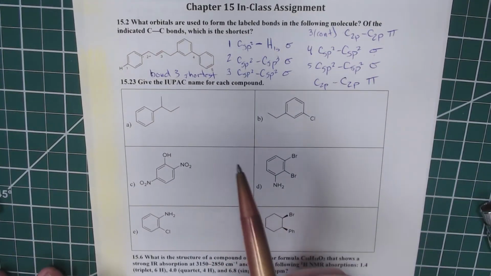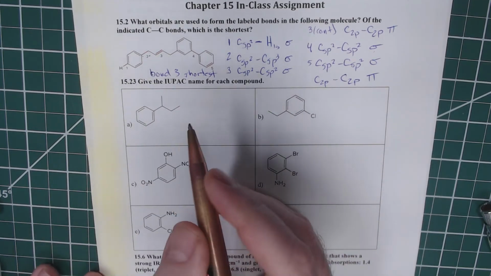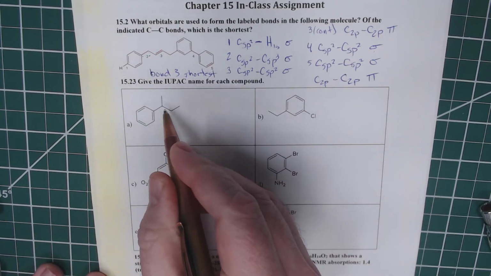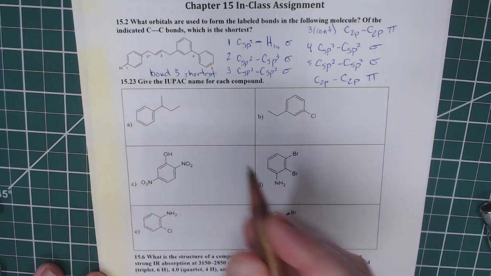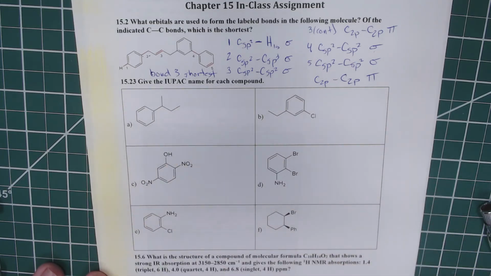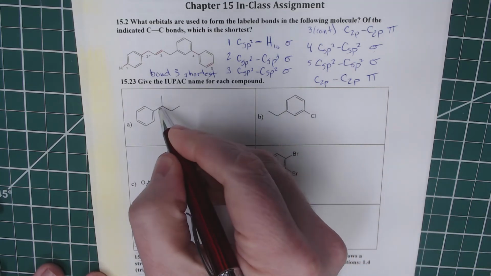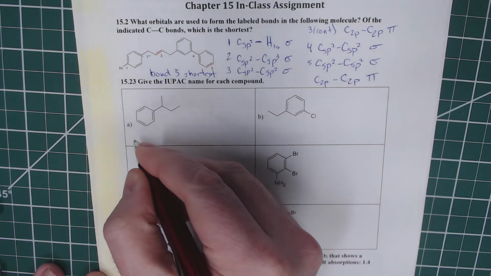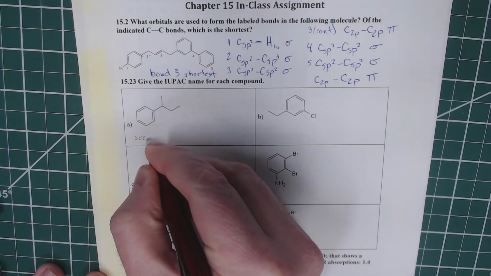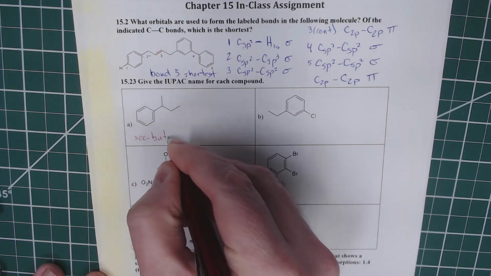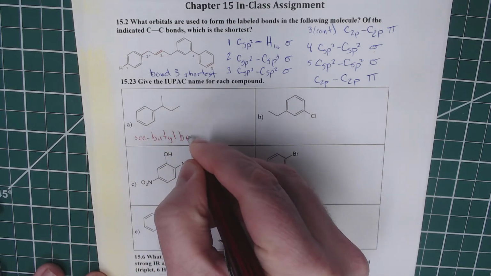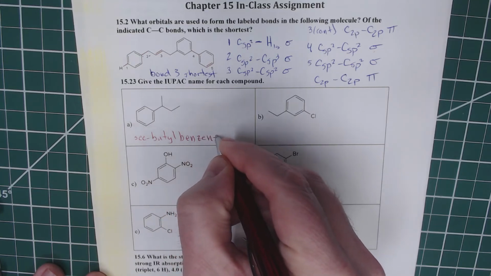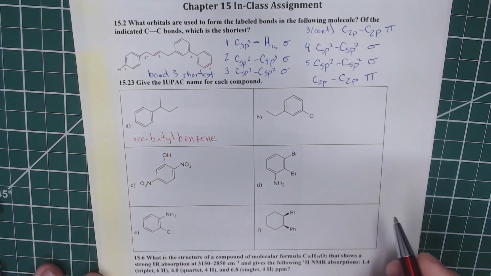All right, for monosubstituted, very easy. We just name whatever the substituent is and benzene. And because that substituent, it's a butyl, but it's attached to the second carbon on the butyl, we call this sec-butyl. So this we refer to as sec-butylbenzene.